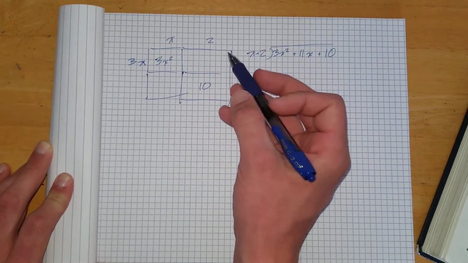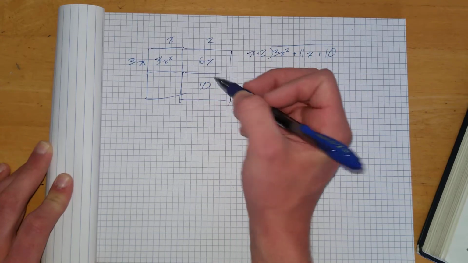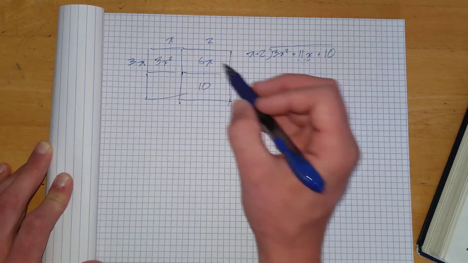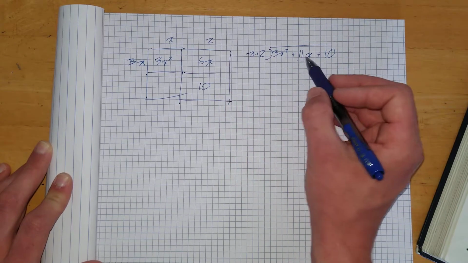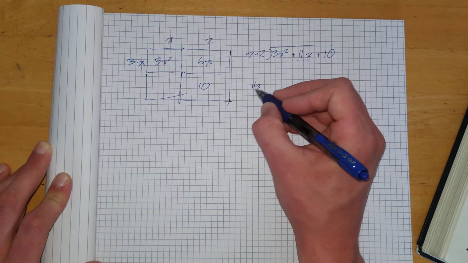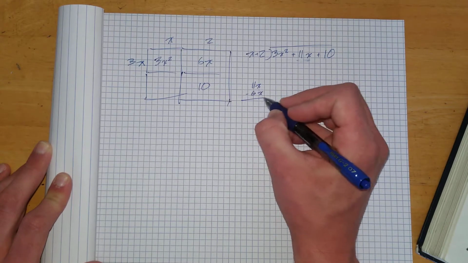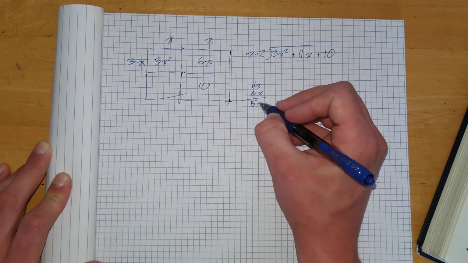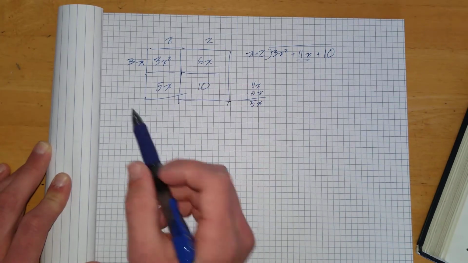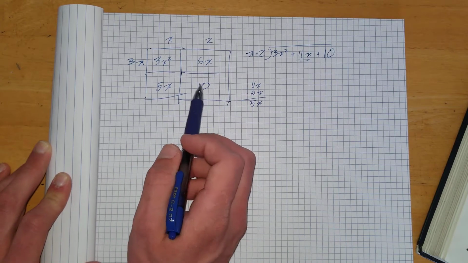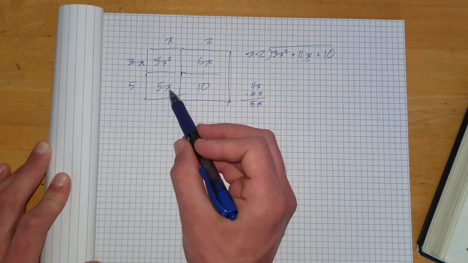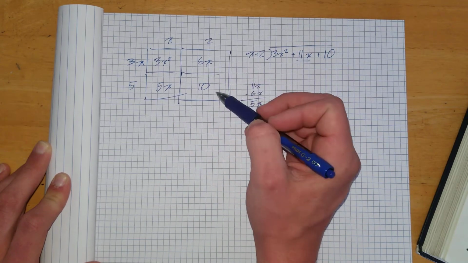So 3x times 2 is just going to be 6x, right? And we want to get to 11x, so 11x minus 6x is going to give me 5x. So this will be 5x here, which means that this is going to be 5, because 5 times x gives me 5x, and 5 times 2 will give me 10.